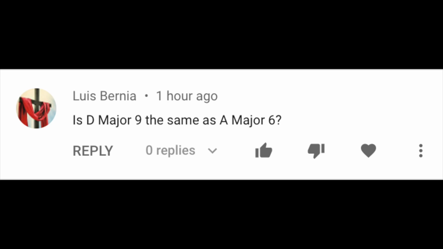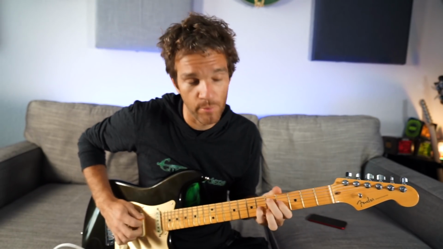Is D major 9 the same as A major 6? This is a really great question, and I think on guitar specifically, this stuff is kind of open to interpretation.